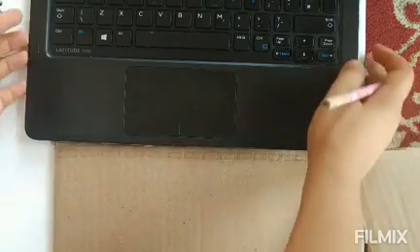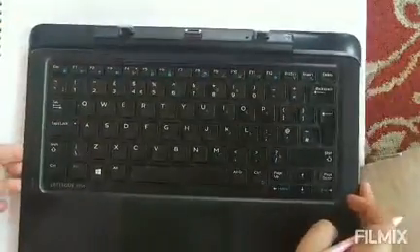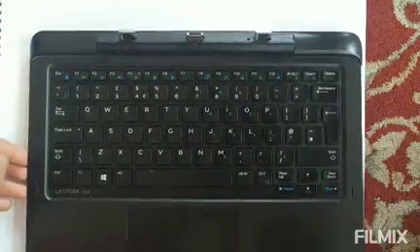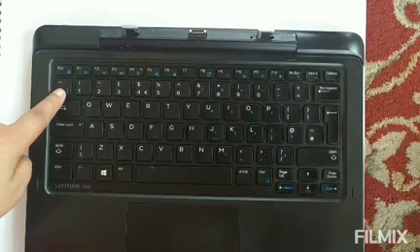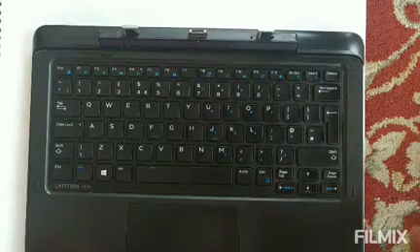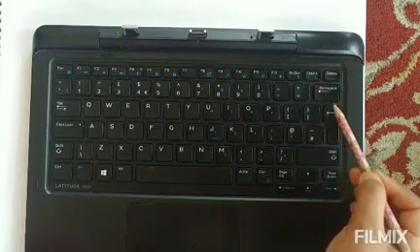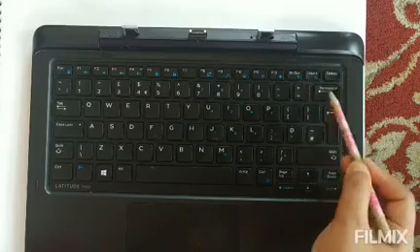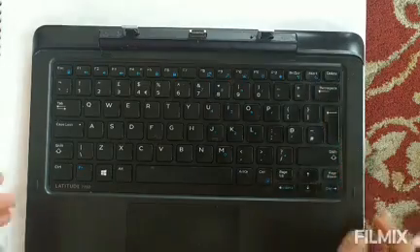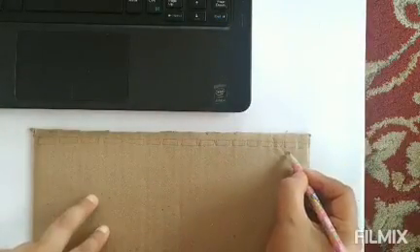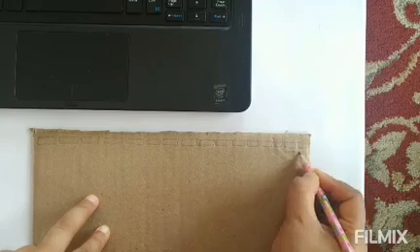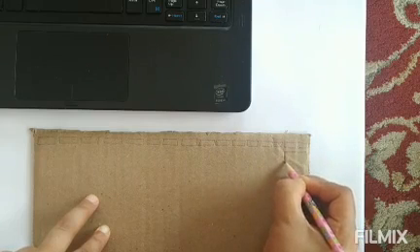Now the second row has 14 keys, but see, the shape of the keys has changed. These are squares, and the backspace key is bigger, and it is rectangular. On the right hand side you can draw the backspace key like this.